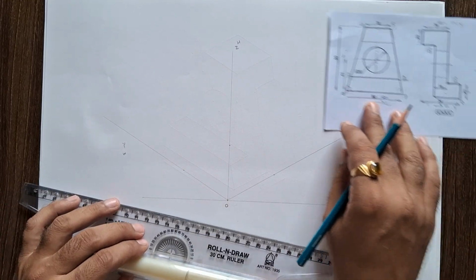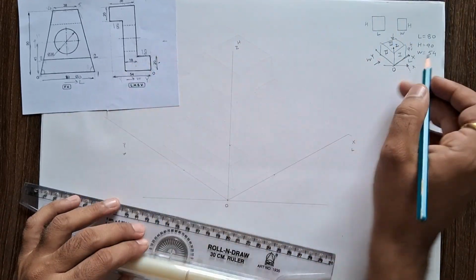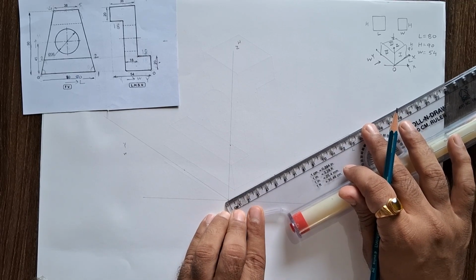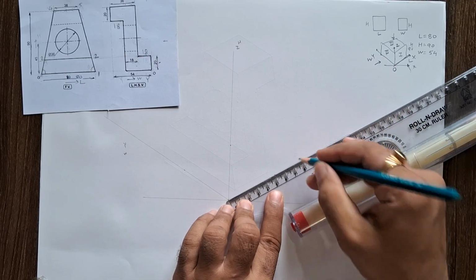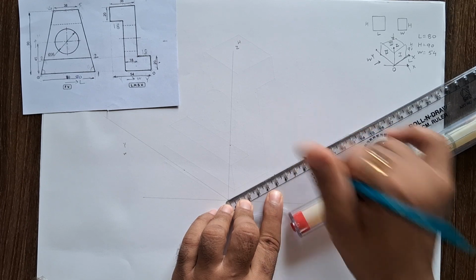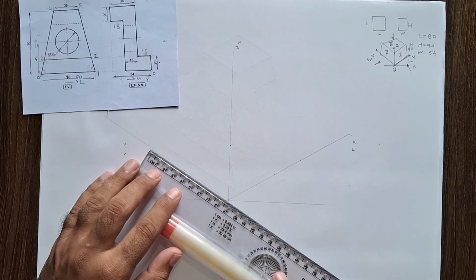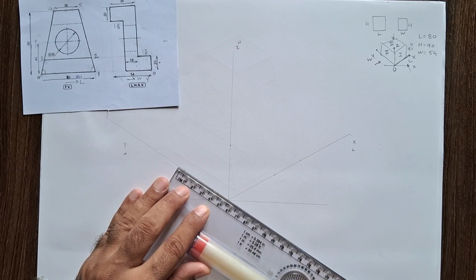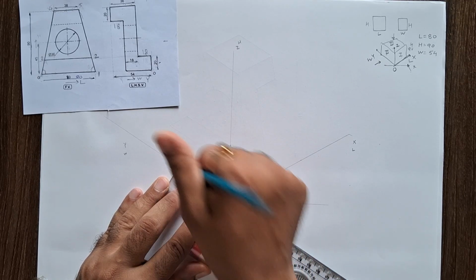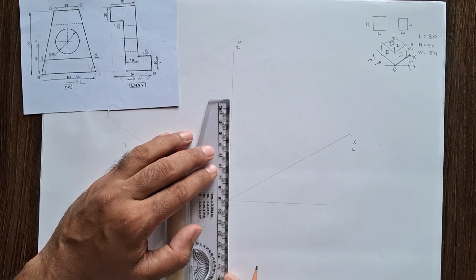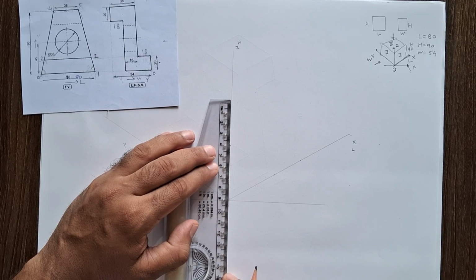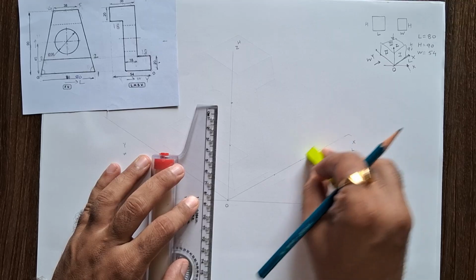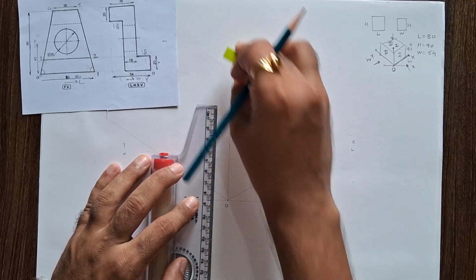Now mark distances. We know that the length is 80 mm. So from O, mark 80 mm length, 54 mm width and 90 mm height. There will be extra lines from these, so erase all these extra lines.